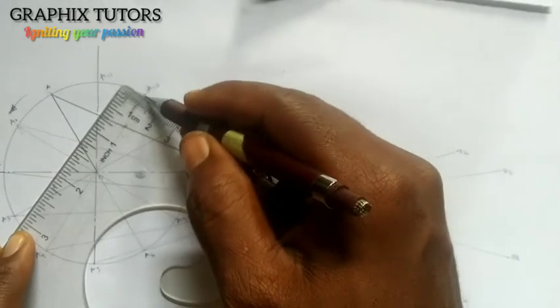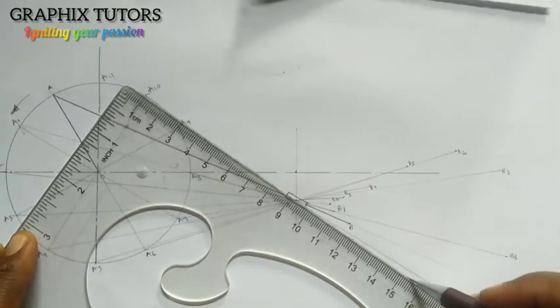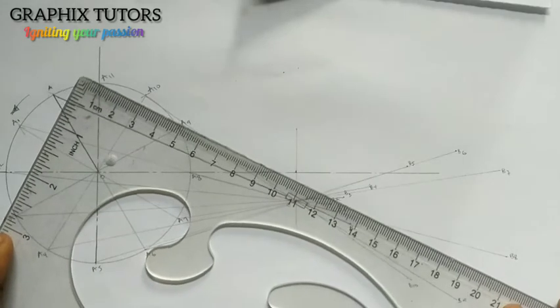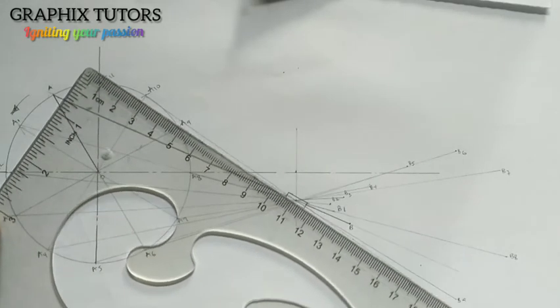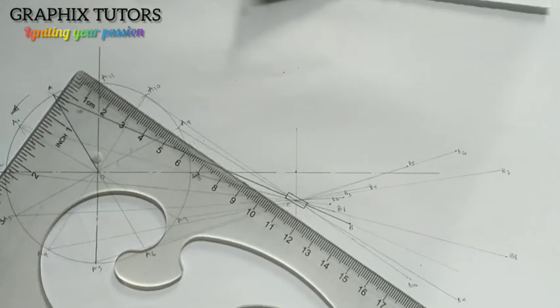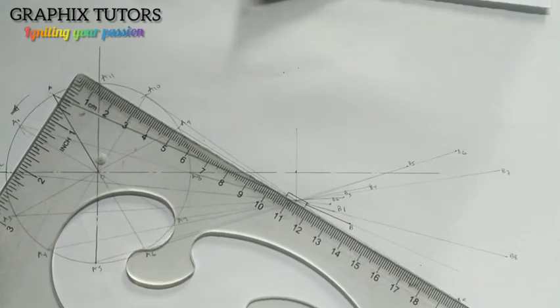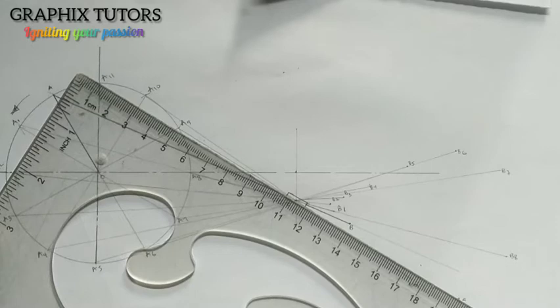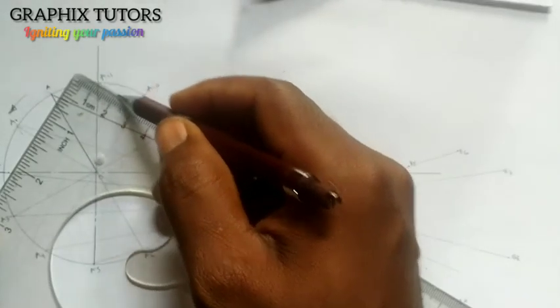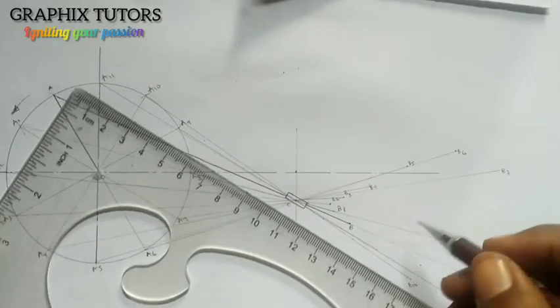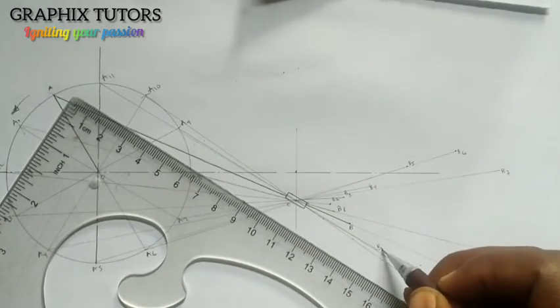So coming like this, 15.5. We'll have B10. Then the last but not the least, from this point A11, passing to the center, we stop at here. That will be B11.